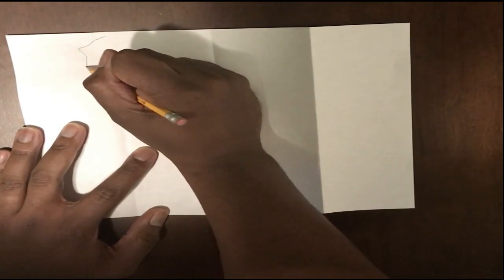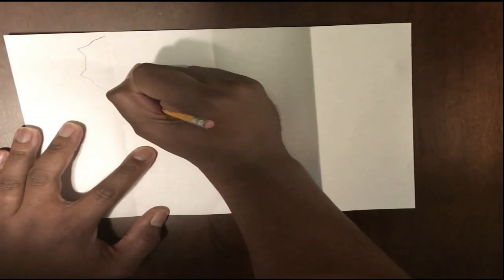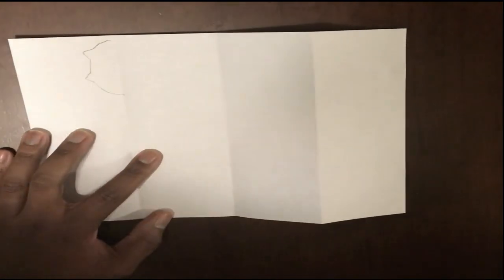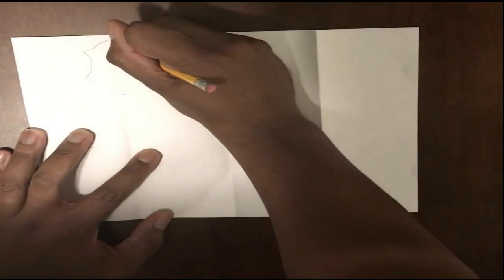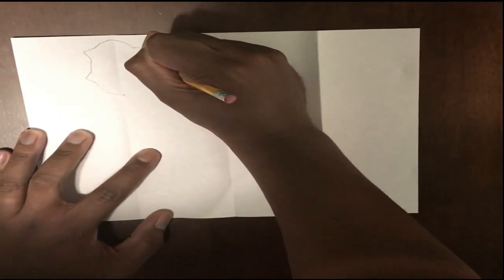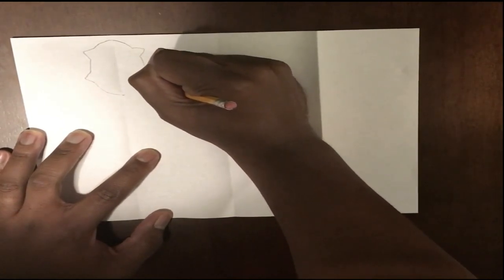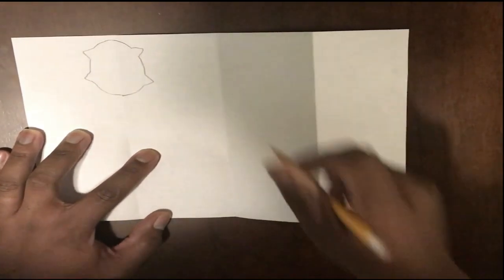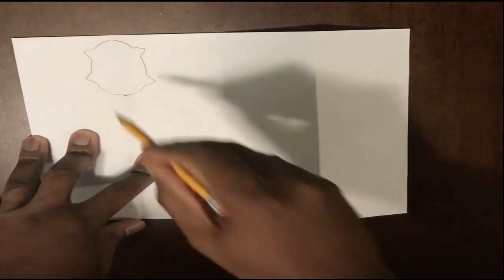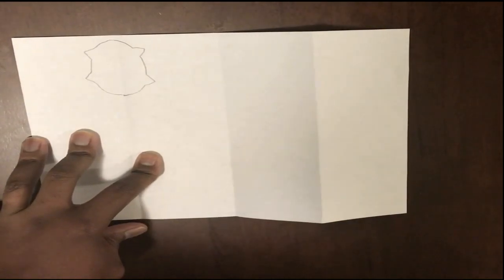Whatever design I decide to do on this side, I have to do that same design on the other side. I just have to flip it. So right now we have the outer part of our mask design. This is one practice design.